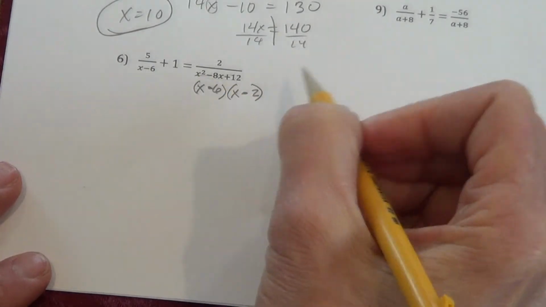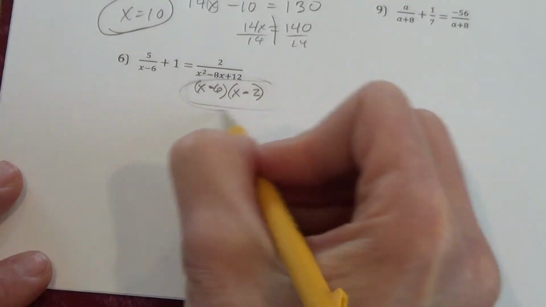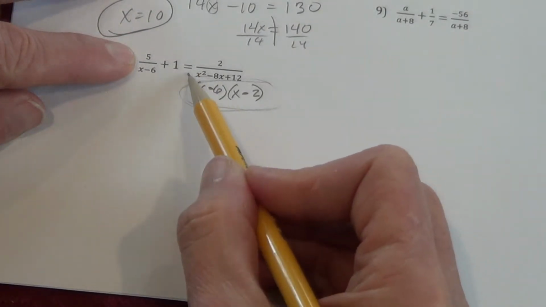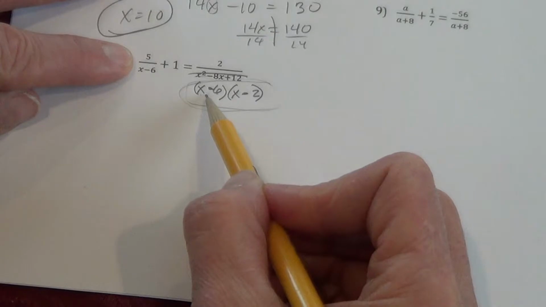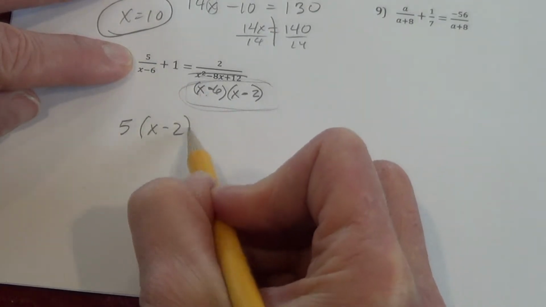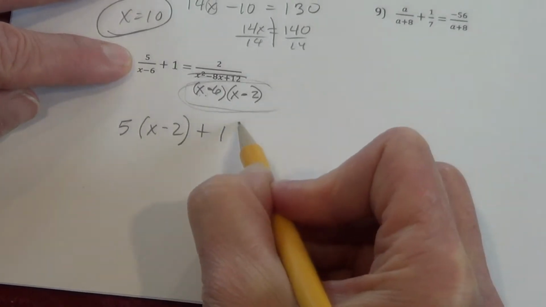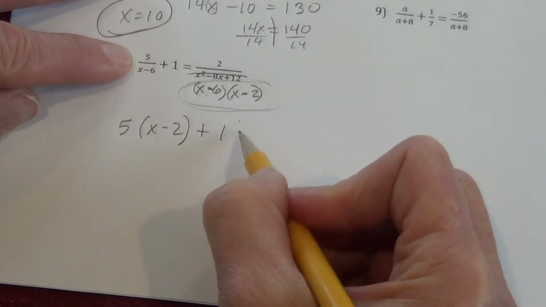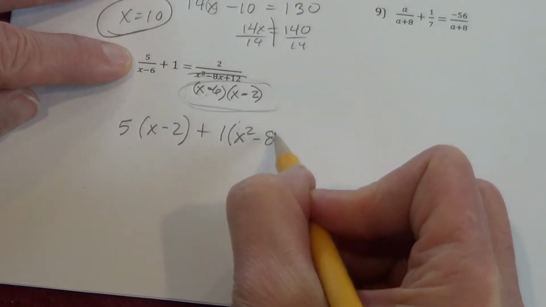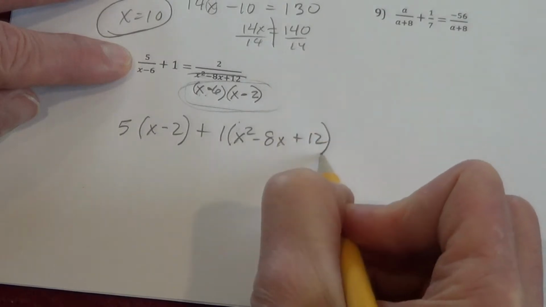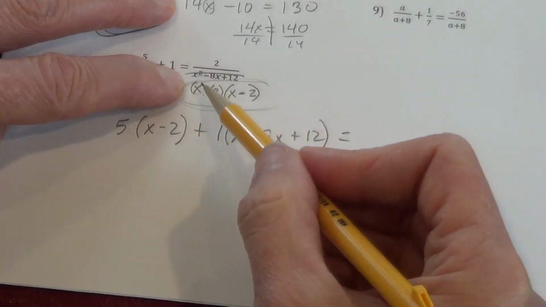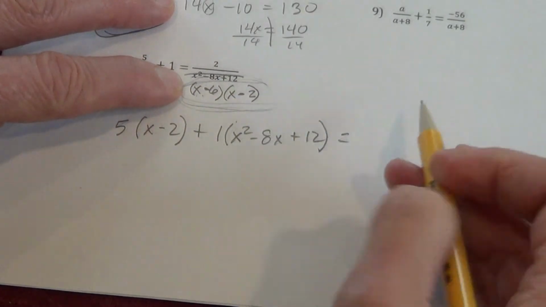So now my lowest common denominator would actually end up being just that. So when I multiply this first one by that lowest common denominator, the x minus 6's would cancel and I'd end up with 5 times x minus 2. Plus 1 times all of it. I'm just going to go ahead and put it back here in unfactored form. So it's x squared minus 8x plus 12 equals, and now when I multiply this last fraction by the lowest common denominator, everything reduces, so I still just have 2.